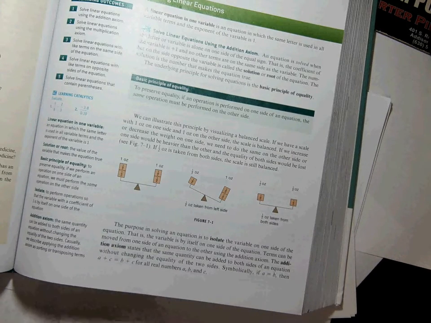You see this first scale's got 1 ounce on each side, and it's nice and balanced, right? The second equation says, hey, I removed half an ounce from one side only. Well, of course, it's out of balance. But then I went ahead and removed a half an ounce from the other side, and it's back in balance again. And that's the technique we're going to be using to solve these equations.